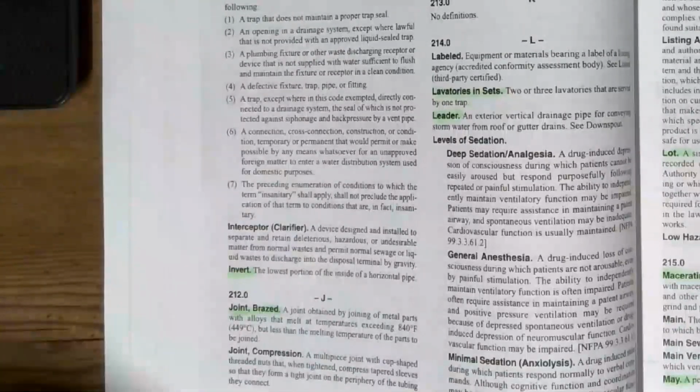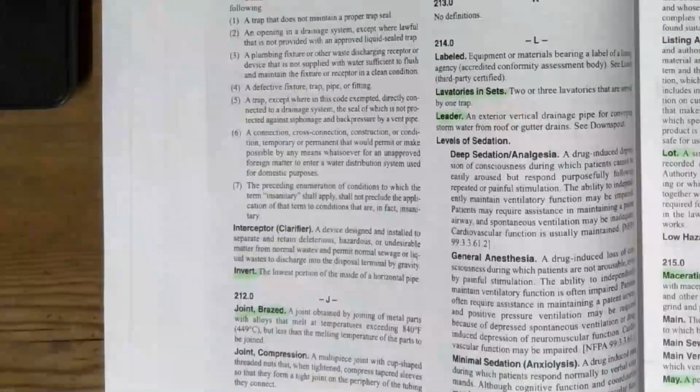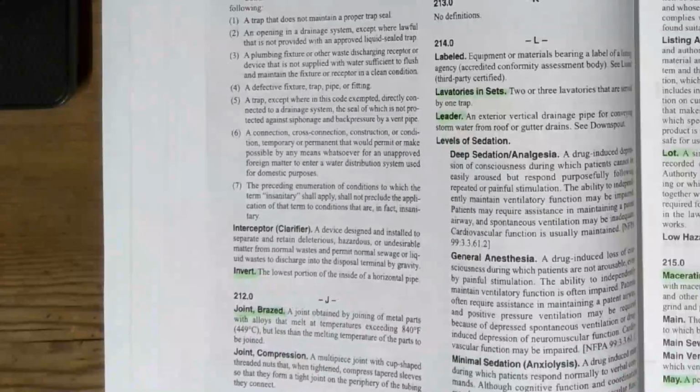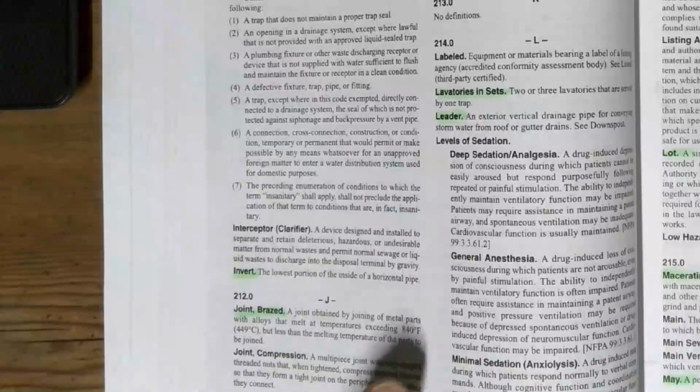Invert. The lowest portion of the inside of a horizontal pipe. A brazed joint. A joint obtained by joining of metal parts with alloys that melt at temperatures exceeding 840 degrees, but less than the melting temperature of the parts to be joined. So a brazed joint is anything exceeding 840 degrees.